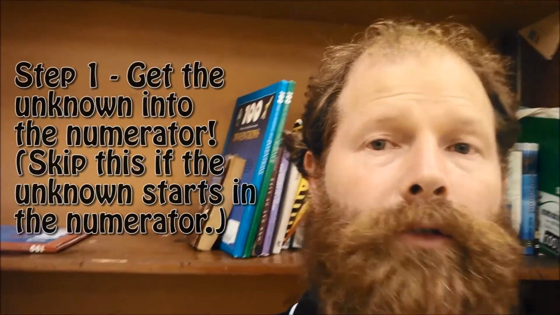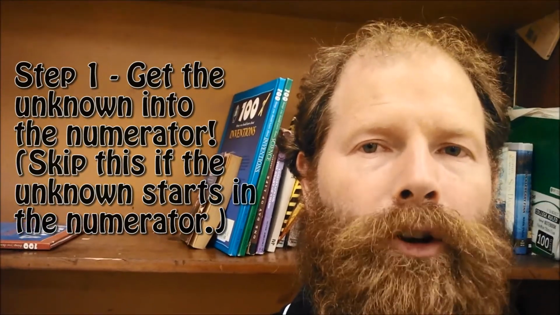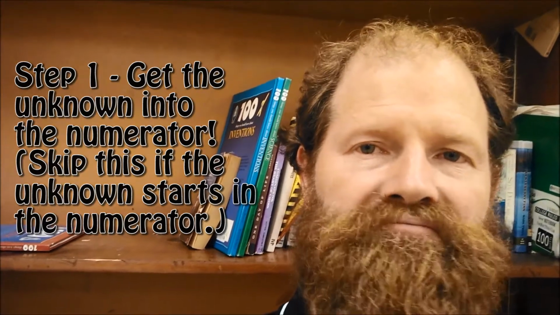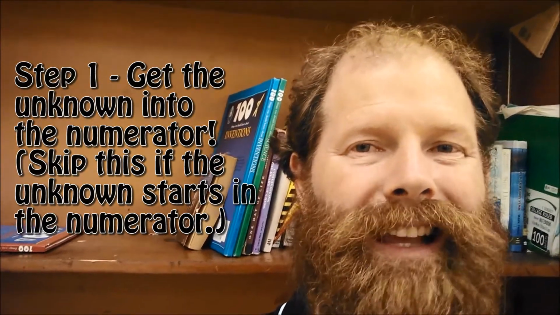So the first thing in order to get it in the numerator by itself is to get it into the numerator. First of all, that's easy if it's already in the numerator. If your unknown is in the denominator, then just multiply both sides by your unknown. Then that will cancel it out of the one side and leave it in the numerator on the other side of the equation.